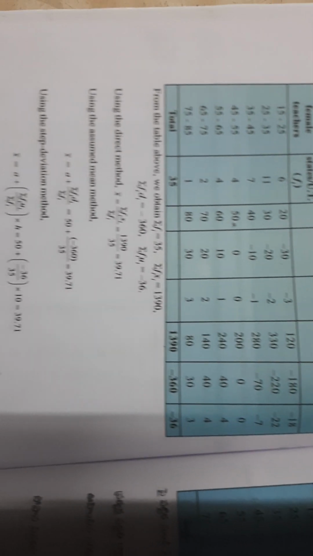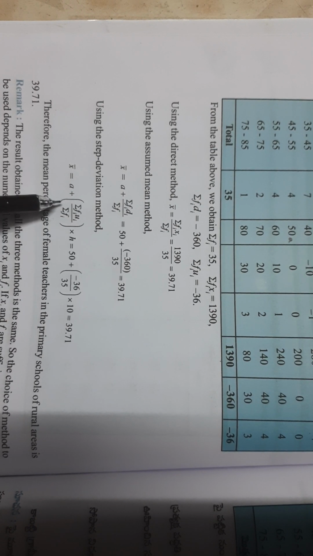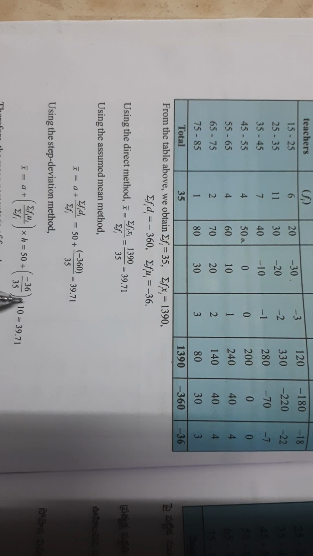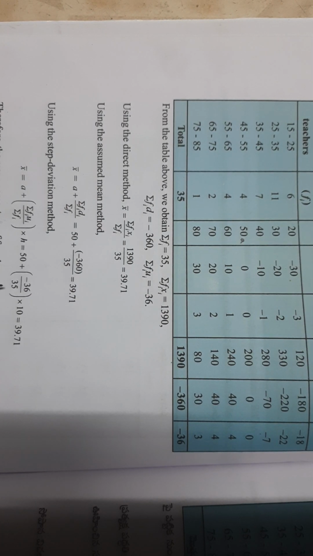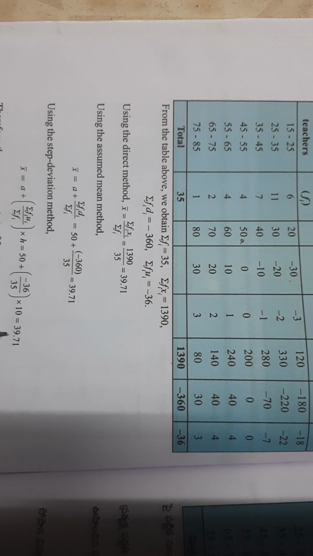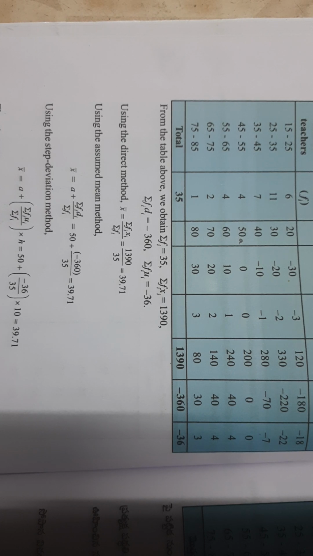As per our formula, substituting: x bar is equal to a, that is 50, you know already, that is the assumed mean, plus fi ui, that is minus 36, by sigma fi, that is 35, into 10. After calculation you will get 39.7. Even though it is lengthy, all the mean values and the introduction are given in this. Watch it nicely without skipping, and write all the contents so that you will get the entire mean information.